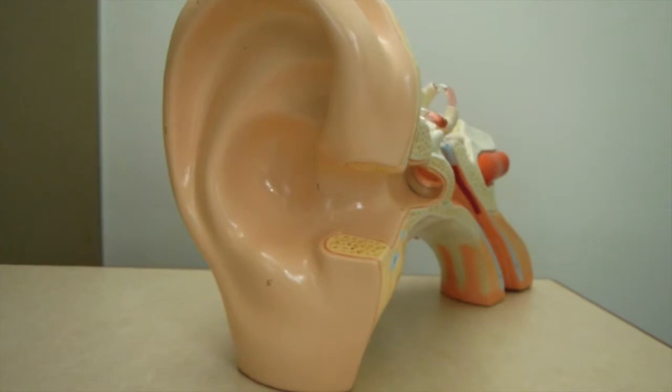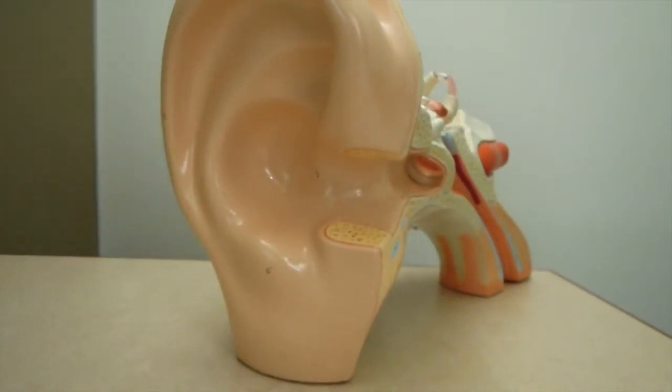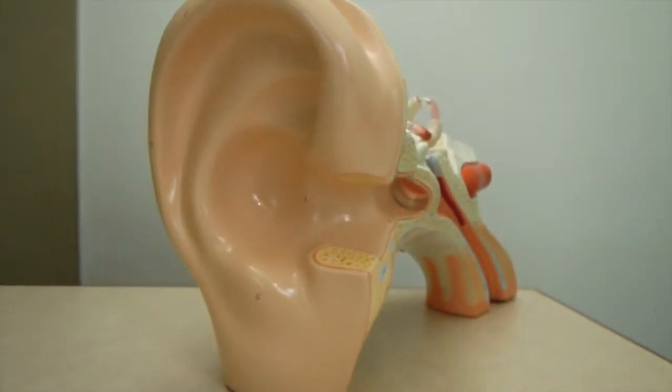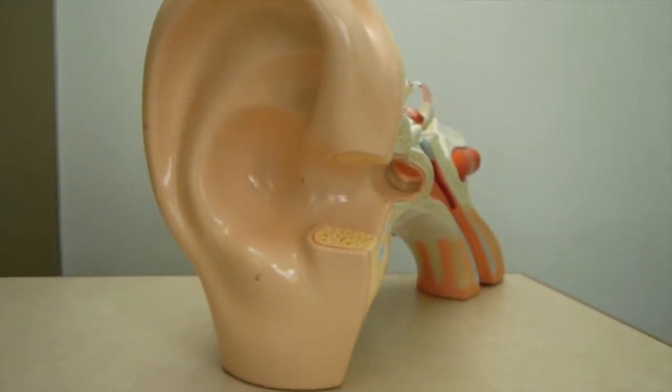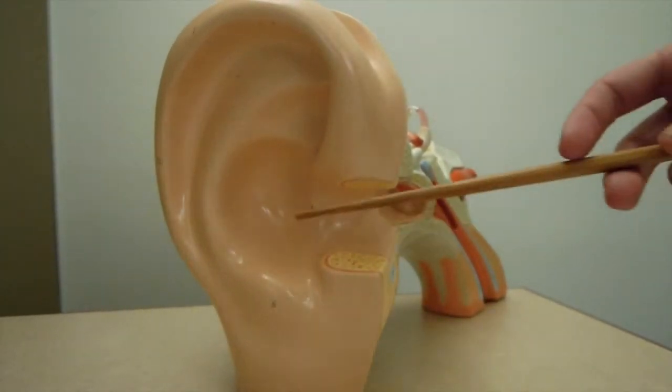And the auricle is made of cartilage, which is covered with skin continuing with the face. And there are some important landmarks here on the auricle. We're going to show them on the book.